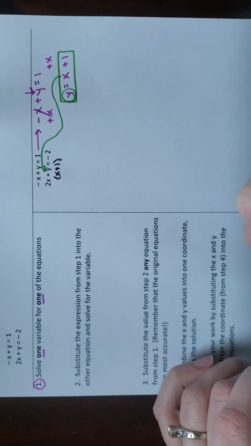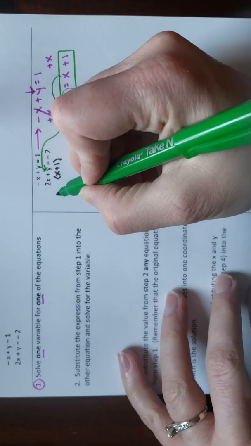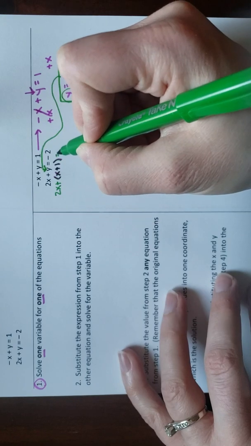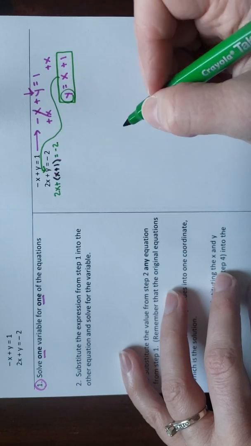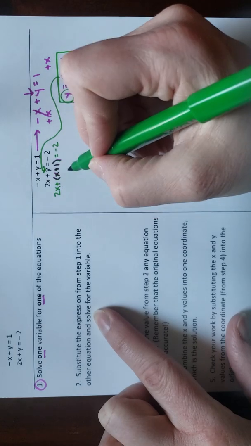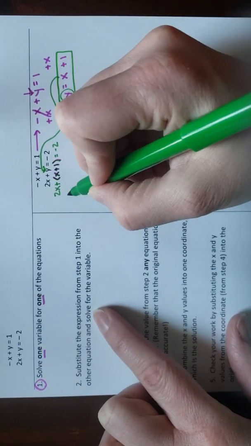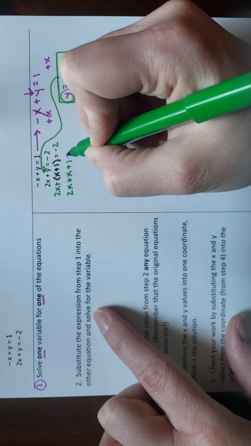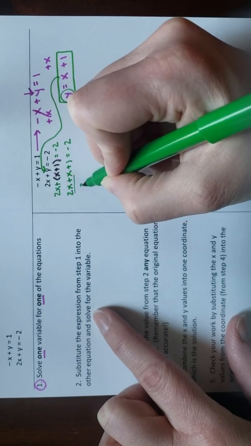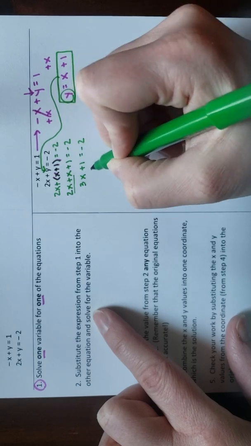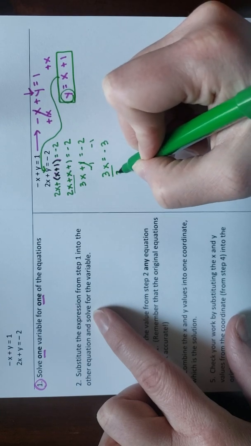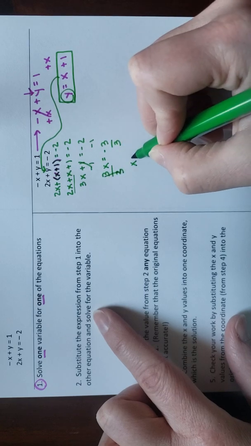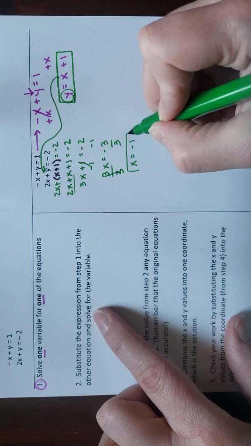Okay, everything else comes straight down. The 2x and the plus, and the equals -2. Okay, so 2x plus y, only another way of saying y, equals -2. Solve for the variable, so solve for x. Well, that positive doesn't really change anything. I don't really need those parentheses. Combine like terms. 3x plus 1 equals -2. Take out the 1. 3x is, thank goodness, no decimals or fractions. Okay, x equals -1. Step number 2 is finished.